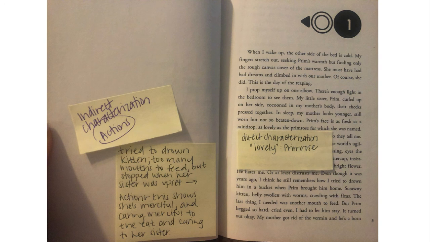Scrawny kitten, belly swollen with worms, crawling with fleas. The last thing I needed was another mouth to feed. But Prim begged so hard, cried even. I had to let him stay. It turned out okay. My mother got rid of the vermin, and he's a born mouser, even catches the occasional rat.